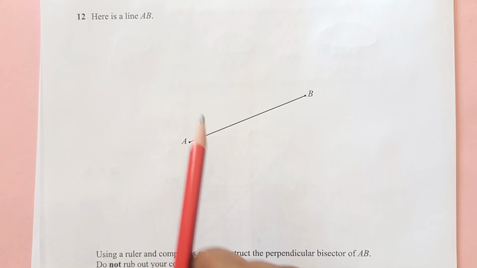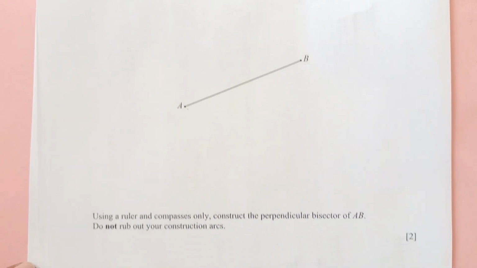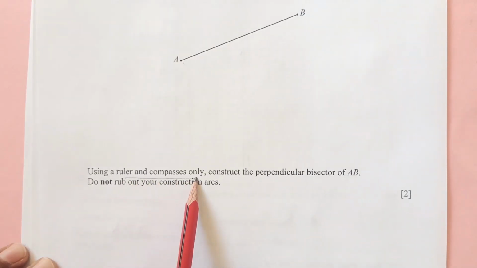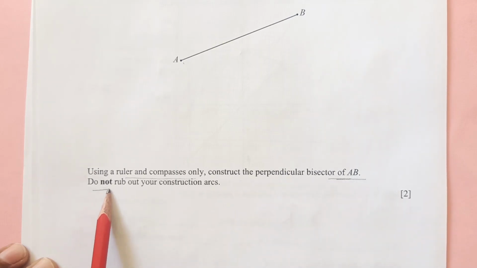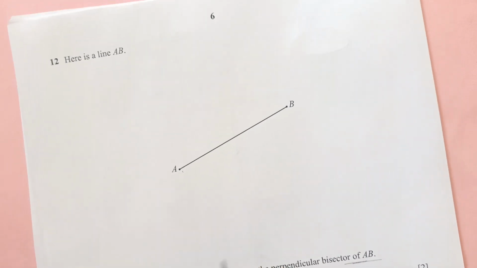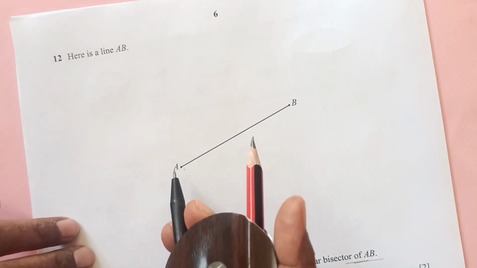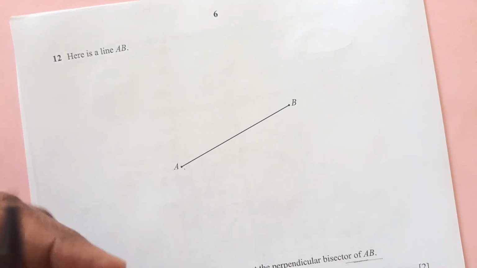Question number 12, here is a line AB. You can see this line AB. Use a ruler and compass only. Construct the perpendicular bisector of AB. Do not rub out the construction arcs. So, perpendicular and bisector. The best way to draw is, there are other ways also, but I'm just telling you the best one, the easy one.